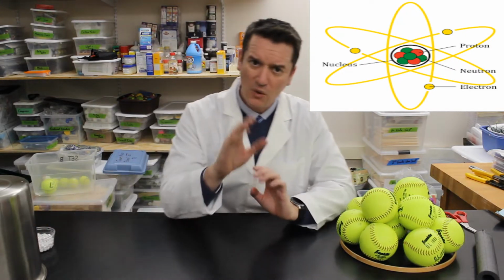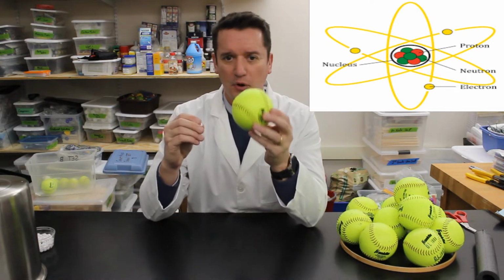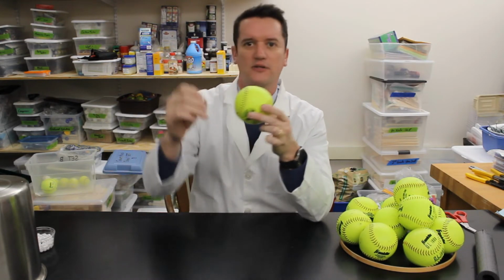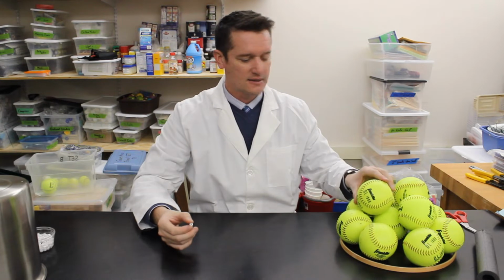So, what does this have to do with electricity? Well, we know that in an atom, the protons are here and this electron's whizzing all around. So this electron's able to move. It's able to move from one atom to the other. In fact, it does that in a conductor.